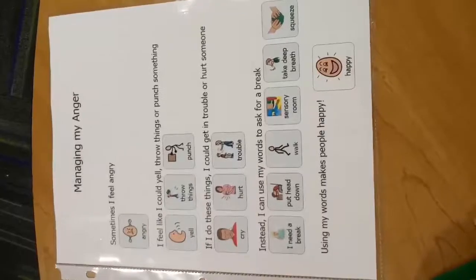So they would say, sometimes I feel angry. I feel like I could yell, throw things, or punch something. If I do these things, I could get in trouble or hurt someone. Instead, I can use my words to ask for a break. Using my words makes people happy. Moving on to the story.